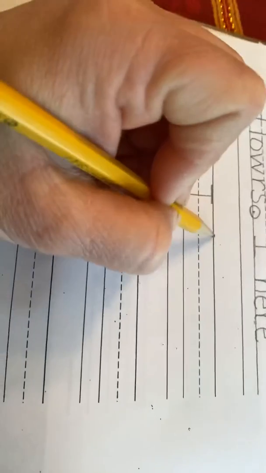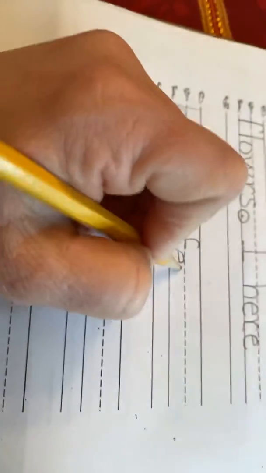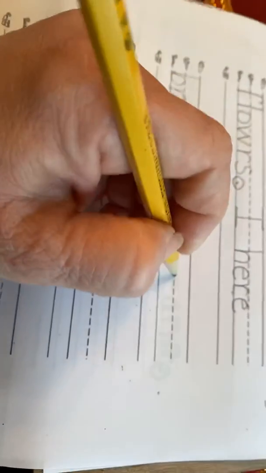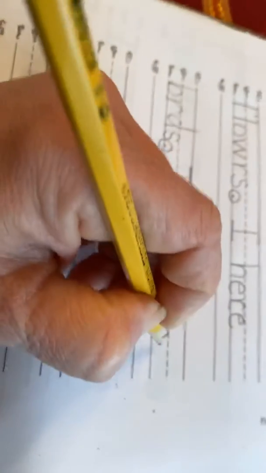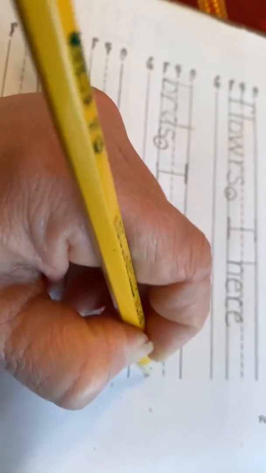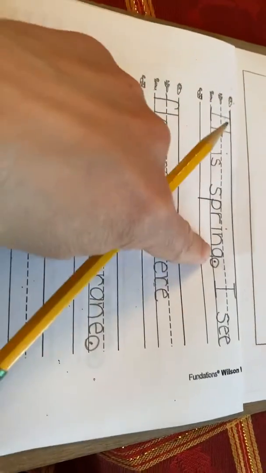I feel rain is going to be my next sentence. I feel, oh, make sure I have my finger space in there. Like C, eagle. I feel rain. Rain. And I know E on the end makes A say its big name. I feel rain.